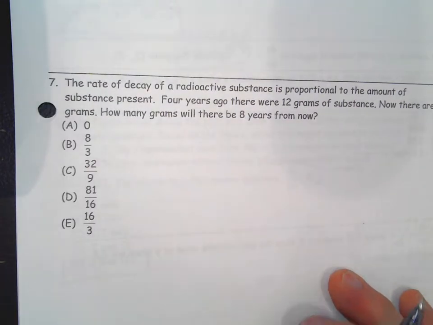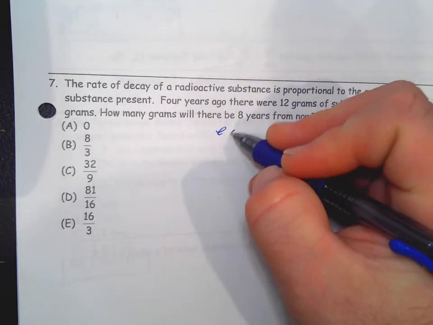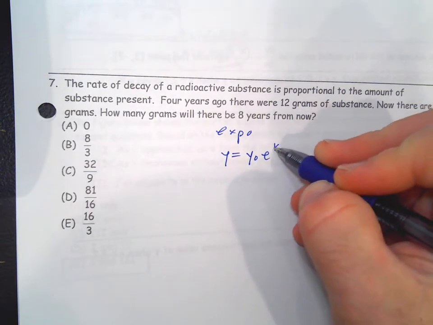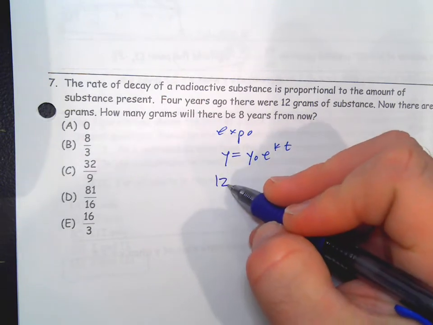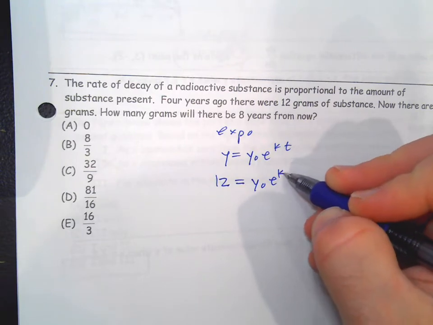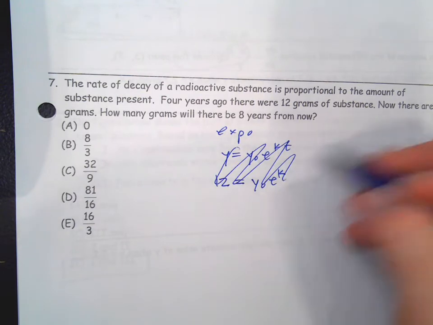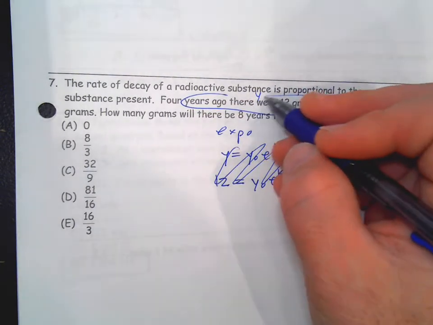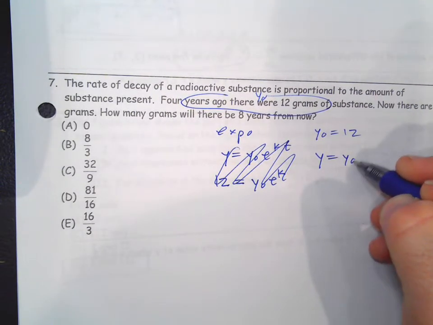Number 7, the rate of decay of a radioactive substance is proportional to the amount of substance present. So this is exponential growth decay. y equals y naught e to the kt. 4 years ago, there were 12 grams. Now there are 8 grams. So we'll call this year 0. So we'll say y naught equals 12. y equals y naught e to the kt.